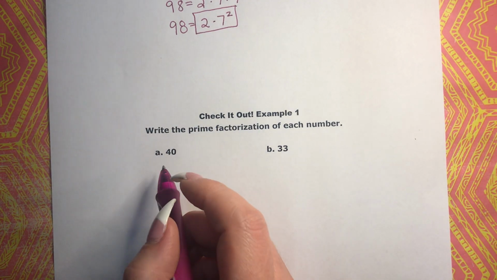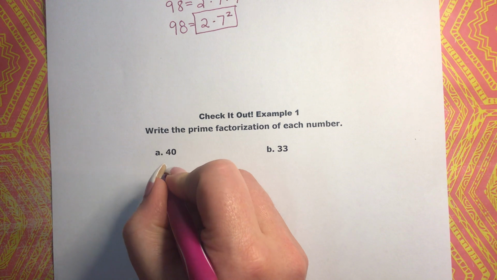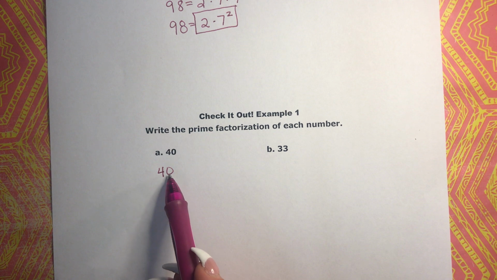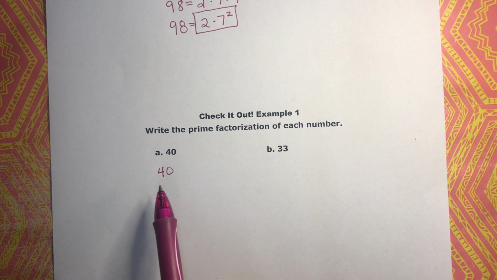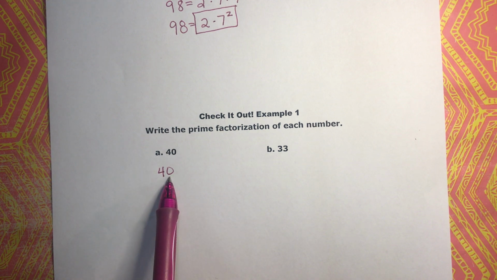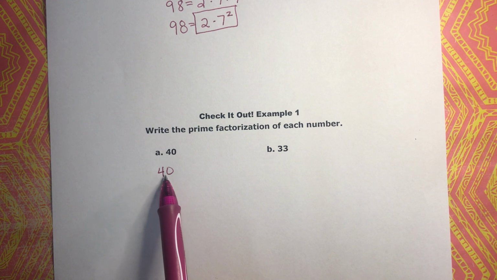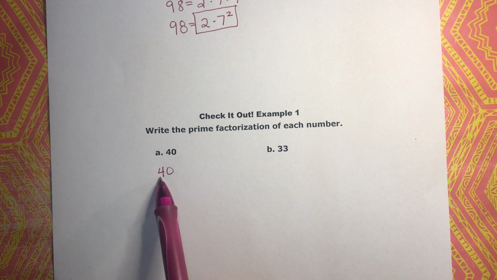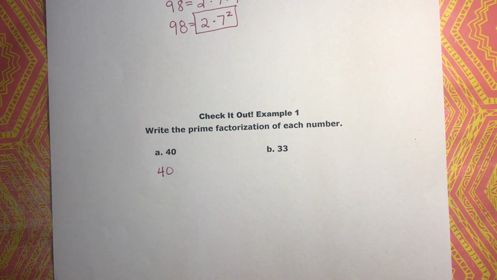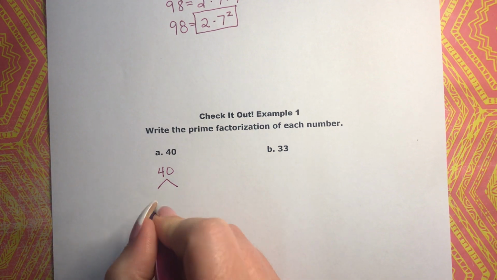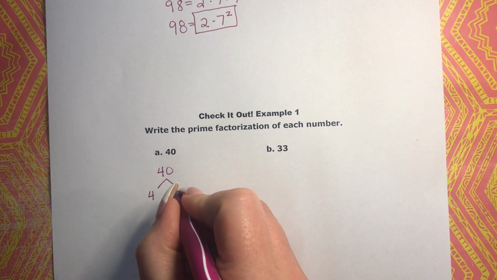Okay, let's see how you did. Okay, so 40, right? I'm going to use those divisibility rules. I see that it has a 0. There's a lot of things this is. It's even, right? So it's divisible by 2. Is it divisible by 3? 4 plus 0 is 4, which isn't divisible by 3. It's divisible by 4, 5, 10. There's a lot of stuff. I'm going to start with 10, and it's going to be 4 times 10.